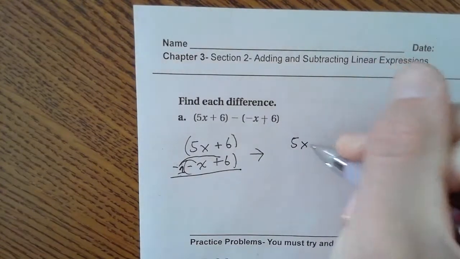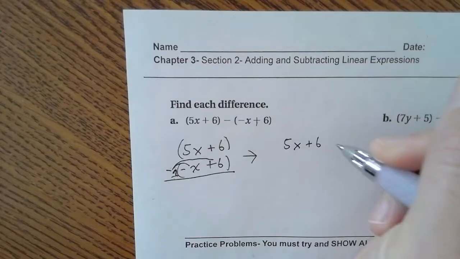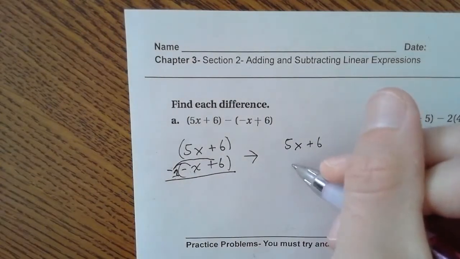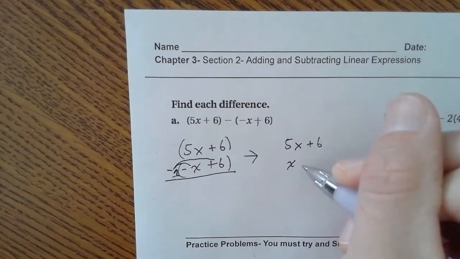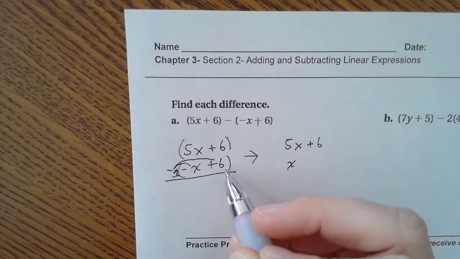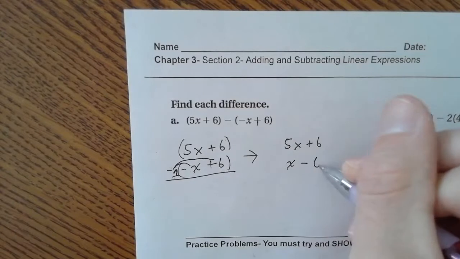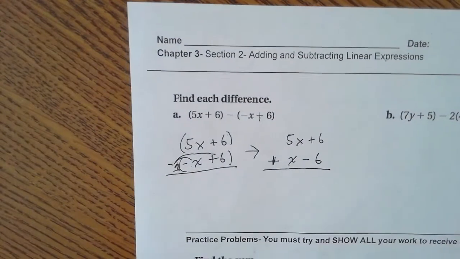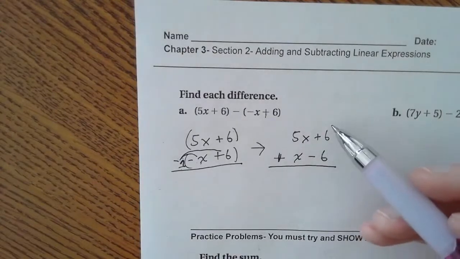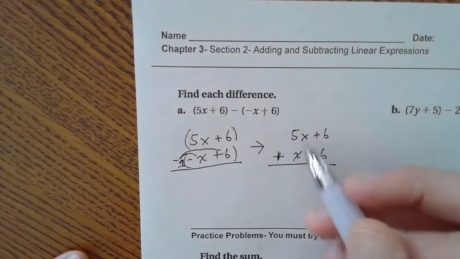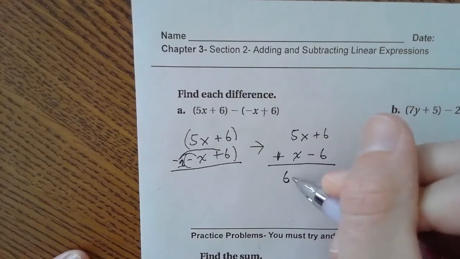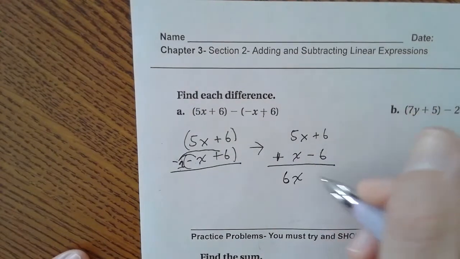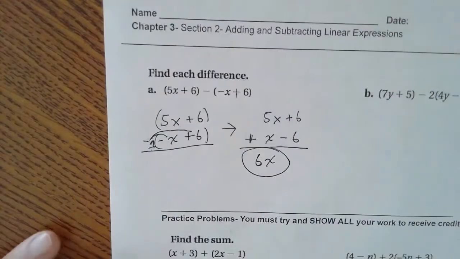So on top, it's not going to change. 5x plus 6. Negative 1 times negative x just gives me x, or 1x. Negative 1 times 6 gives me negative 6. And I'm going to be adding those together. Notice how my x's are lined up and my integers are lined up. 5x plus 1x gives me 6x. 6 minus 6 gives me 0. So my answer is just 6x.